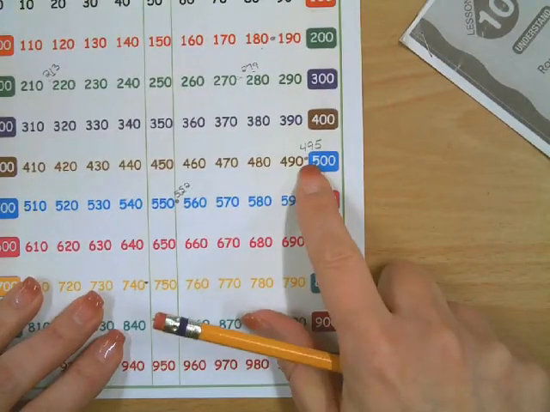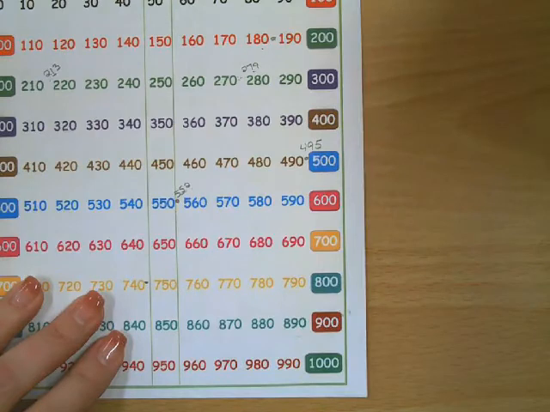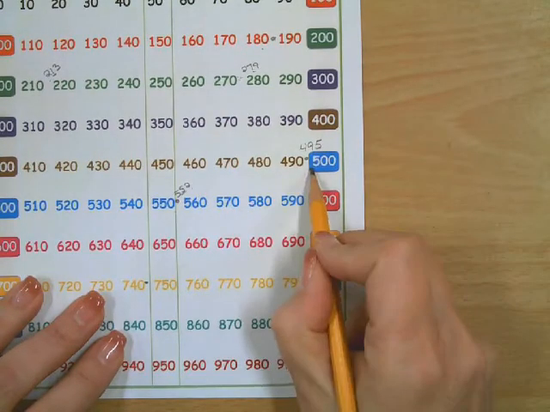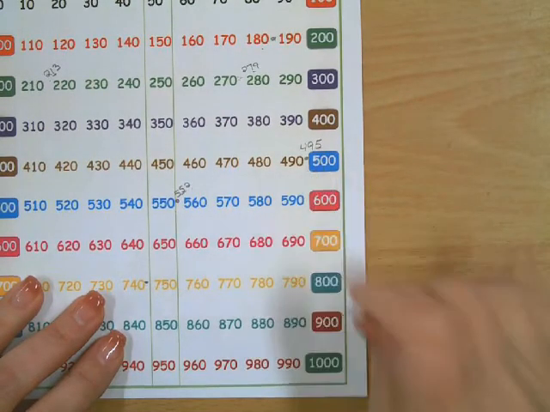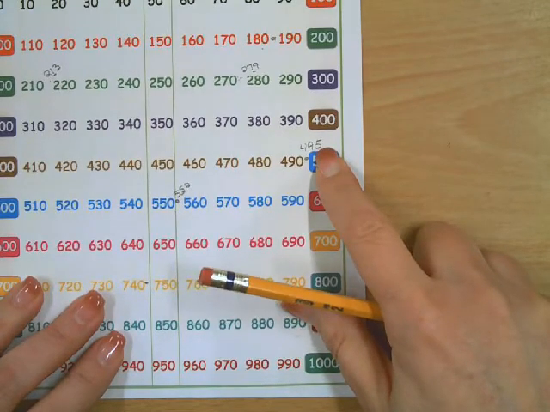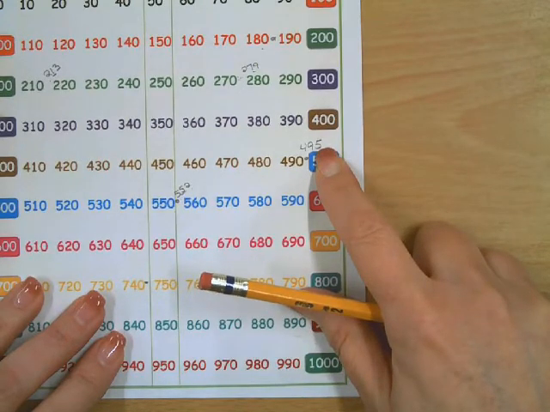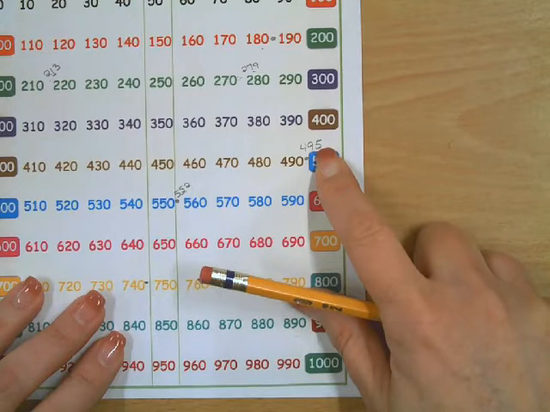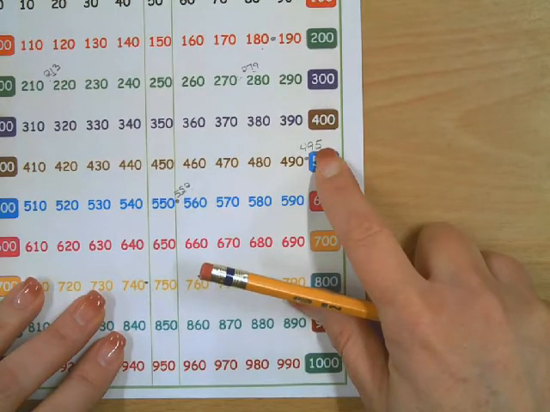If I'm going to take 495 and round it to the closest 10, look at my ones place. Is it less than 5 or greater than 5? Actually, it's just 5, right? That means it's right in the middle. And what happens when our number's right in the middle?